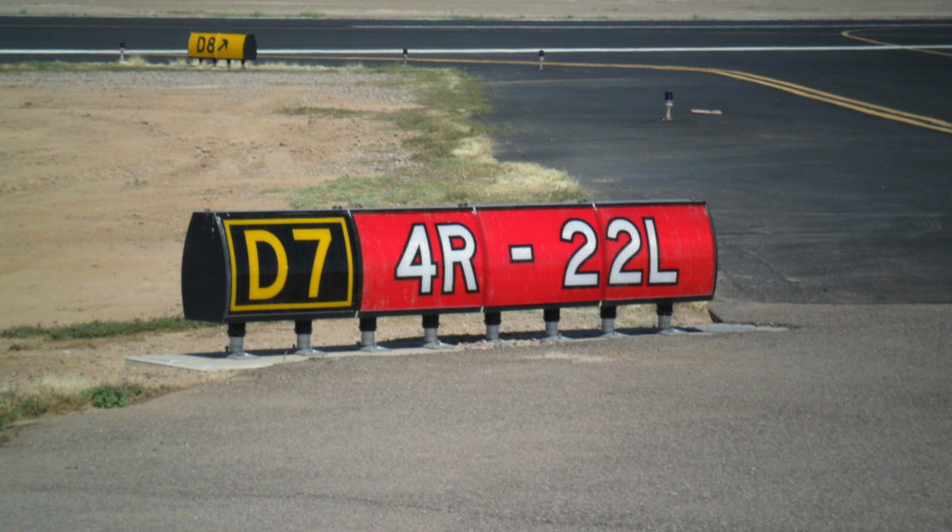These colors are in place psychologically for a reason. Red means stop until you're cleared by ATC. Now you will find these signs on runways, critical areas, and restricted zones. And they're set up to ensure that aircraft do not enter active runways or protected areas without proper clearance.